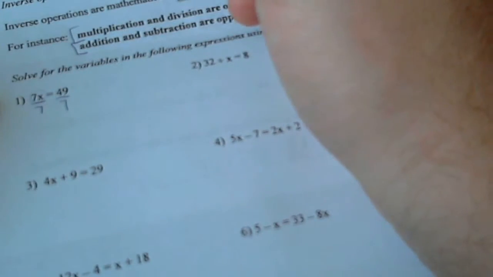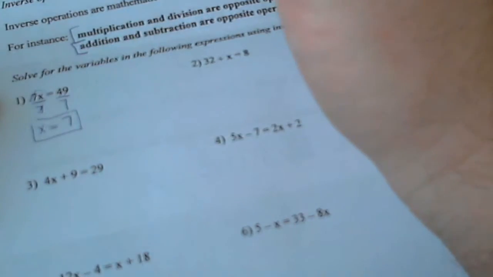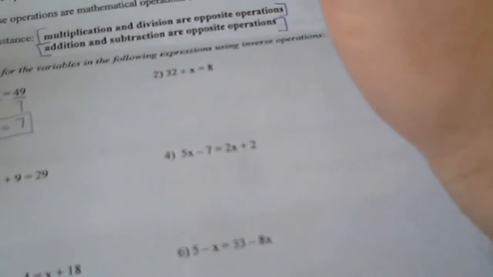Let's watch. 7x equals 49. Well, I'm multiplying here. So what I want to do is get this x by itself. In order to do that, that 7 has to leave. Well, if I'm multiplying, I need to divide both sides of my equation by 7. These 7's will go away, and I'll be left with x equals 49 divided by 7, which is an easy 7. A quick check shows us that 7 times 7 is indeed 49. So we did that one correctly.